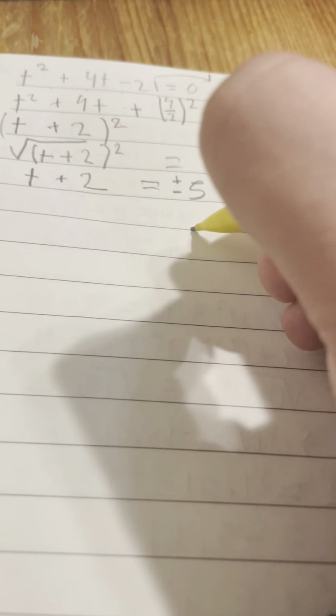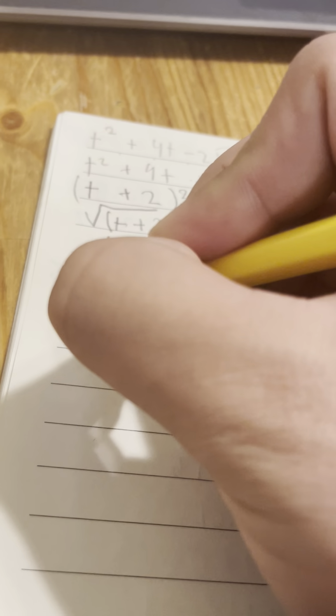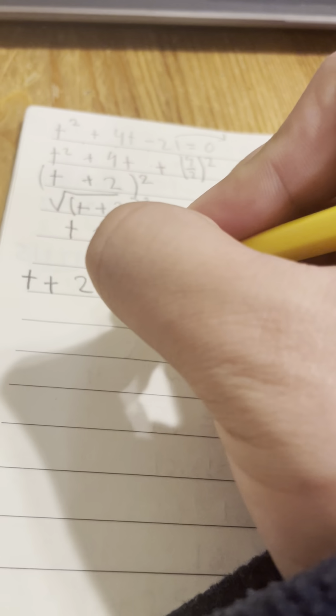So from here, you have to remember to put positive and minus, because you have to do 2 separate answers. So on one side, you're going to do t plus 2 equals positive 5. And on the other side, you're going to do t plus 2 equals negative 5. Like that.